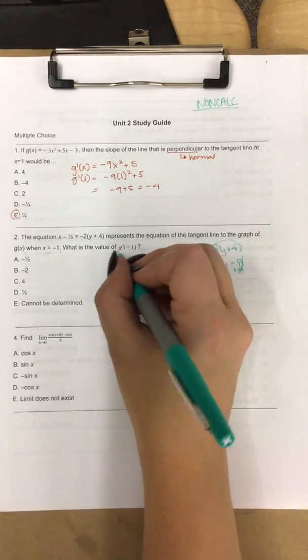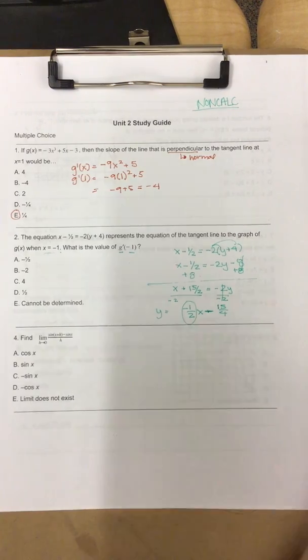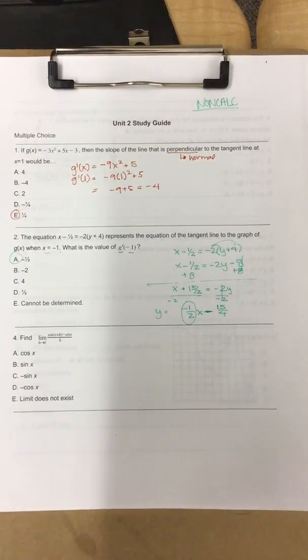Well, we know the derivative at a point represents the slope of the tangent line. So all you're really looking for is a slope in a way that you can understand. So put it in a slope form that you understand, find the slope, and that's the derivative at the point.